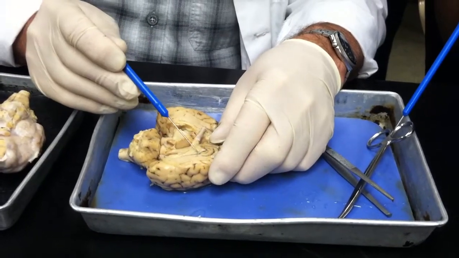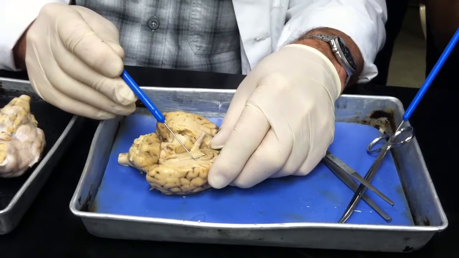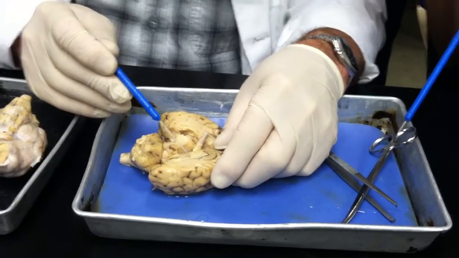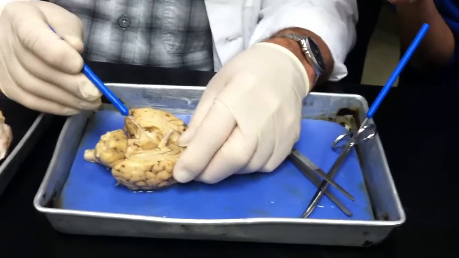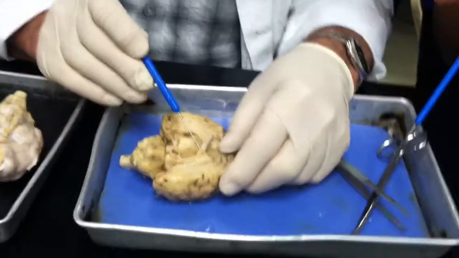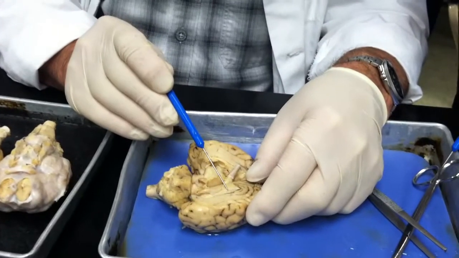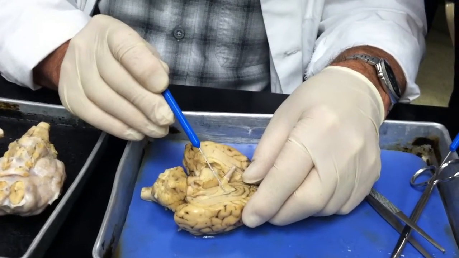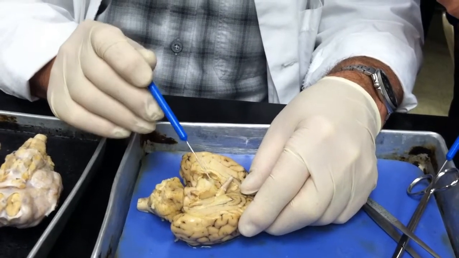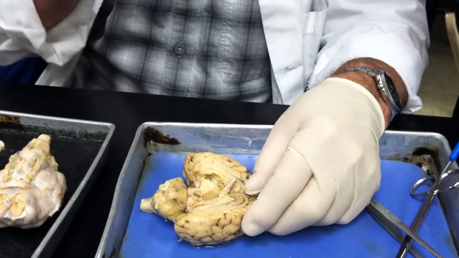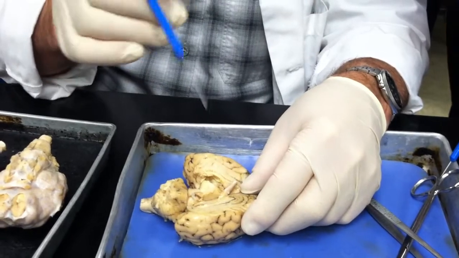This little white matter right there is called the corpus callosum. It's fiber tracts. And you see right here there's a real transparent, thin membrane. That's the septum pellucidum, which is like a little curtain that covers over the lateral ventricle.